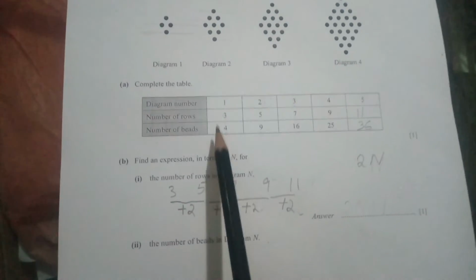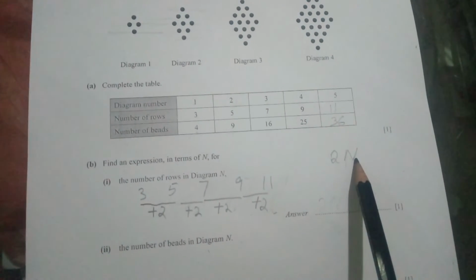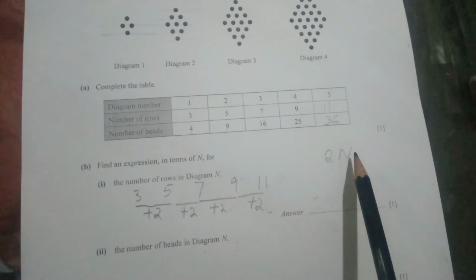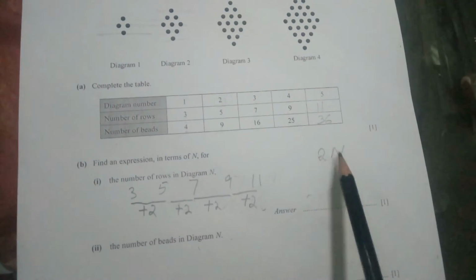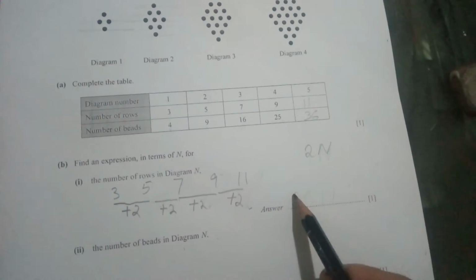To find the complete expression, we have to observe: if you put 1 here in n, this will become 2 times 1, which is 2, but it is 3, which is 1 more than 2. Now if we put 2 here, 2 times 2 is 4, but this is 5, which is 1 more than 4. If we put 3 here, 3 times 2 is 6, but this is 7, which is 1 more than 6. Likewise, we found that the nth term is 2n plus 1.